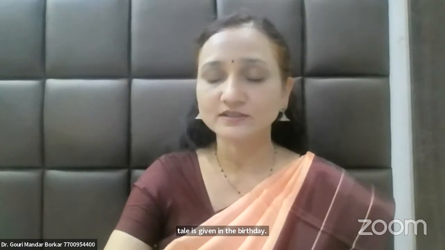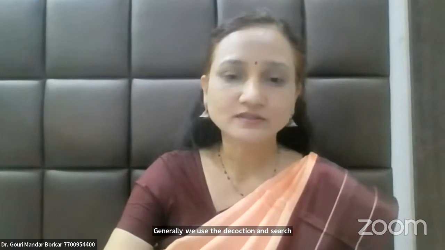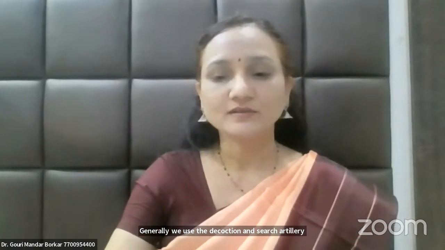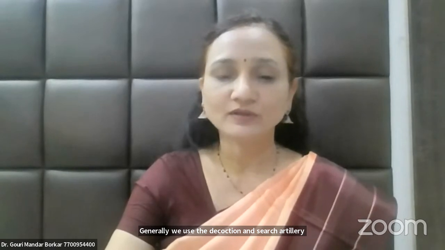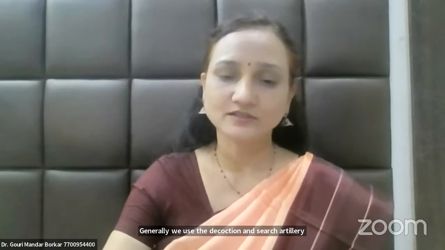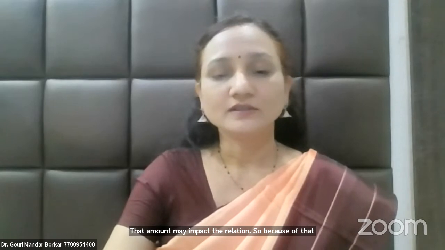Generally we use Dashamul decoction and Sahachar Tel, Sasneha Niruha Basti, Yuktaratha Basti for induction of ovulation, because Sahachar is ushna and a matra basti of minimum 80 ml is given. That amount may impact ovulation. So Dashamul decoction 120 ml and Sahachar Tel 30 ml. This Sneha Niruha Basti is given to the patient for 7 days in the phase of the 10th to 18th day, for induction of ovulation. Okay, ma'am. Thank you very much, ma'am.